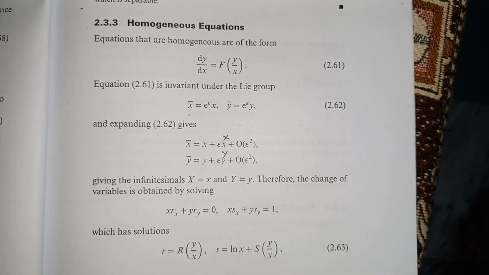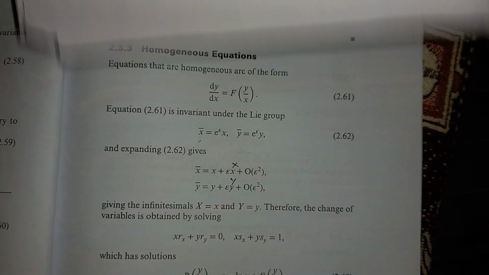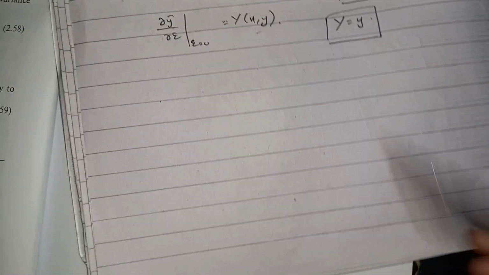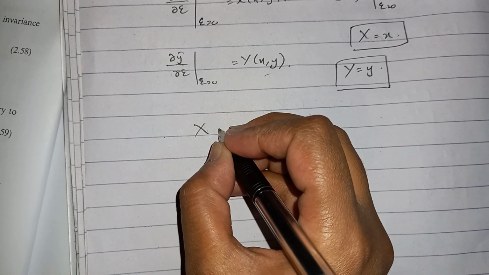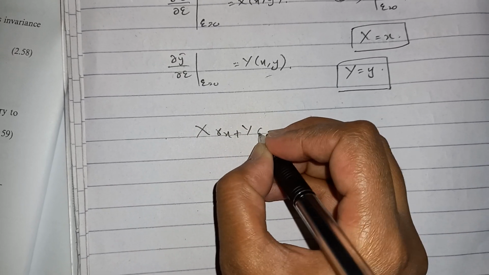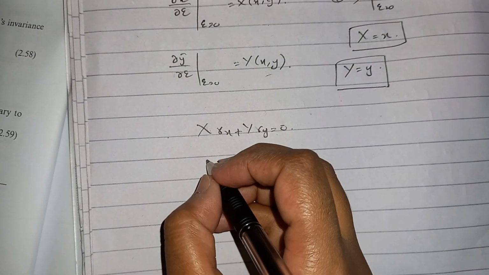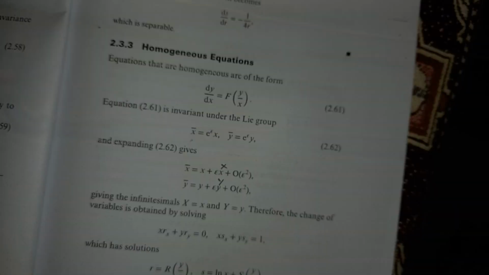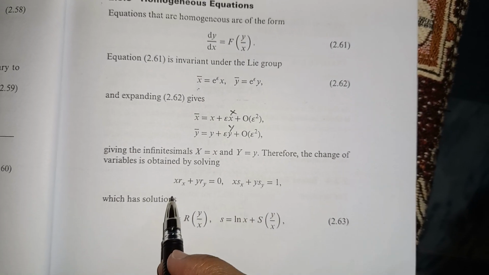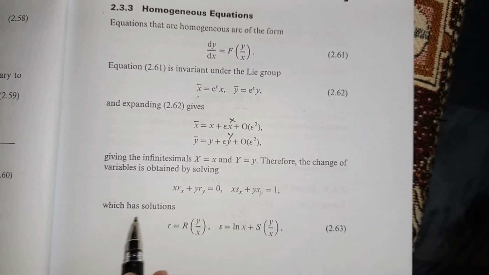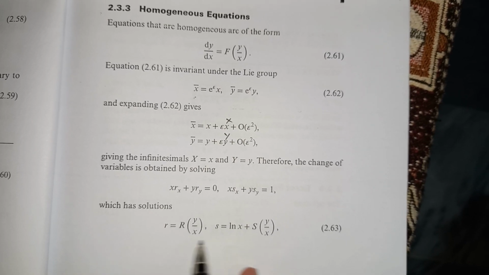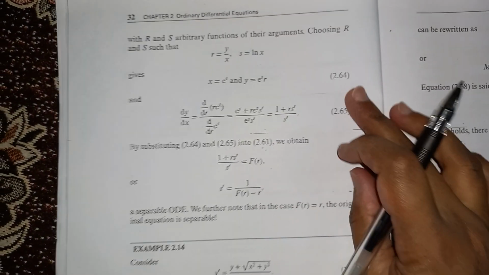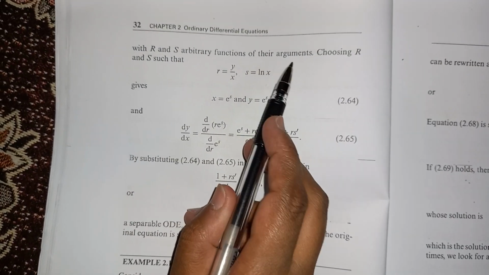Now the equations for the change of variables are actually these ones that are written: capital X of rx plus capital Y of ry is equal to 0, and capital X of sx plus capital Y of sy is equal to 1. Now if you solve these equations by the method of characteristics, then you will get the solution of the form like these ones, where r and s are arbitrary functions of their arguments.